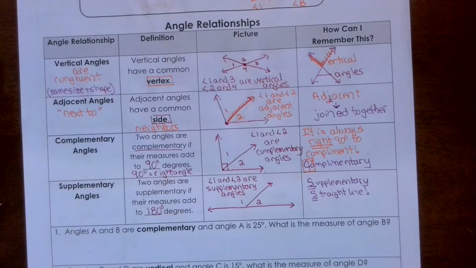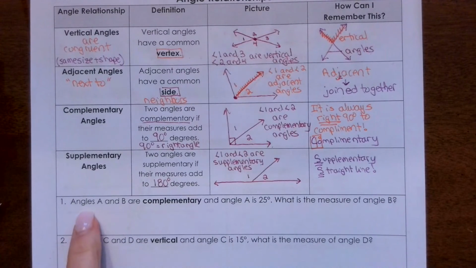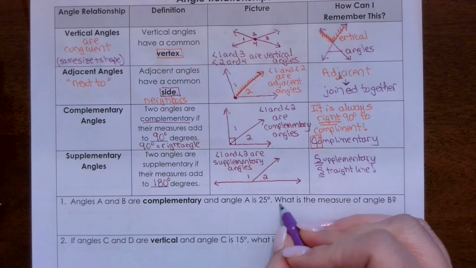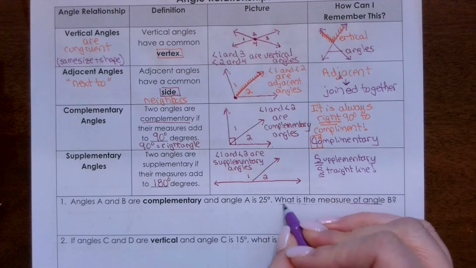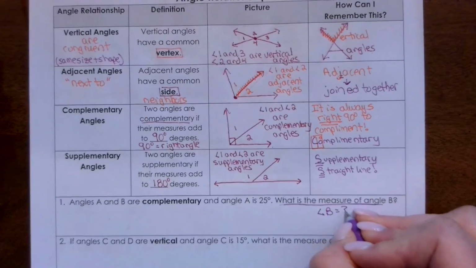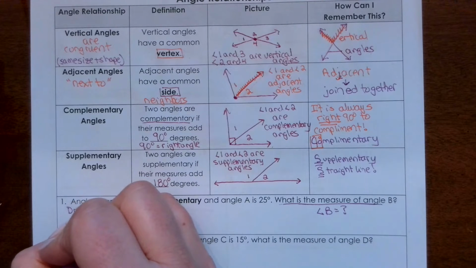All right, let's take a look at how we can apply these concepts. So we're going to use the definitions and go through these examples. Angles A and B are complementary, and angle A is 25 degrees. What is the measure of angle B? So that's the question I want to know. Angle B equals question mark. Well, one way with geometry in particular is I like to draw a picture. So draw a picture.